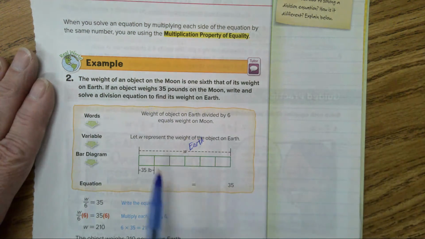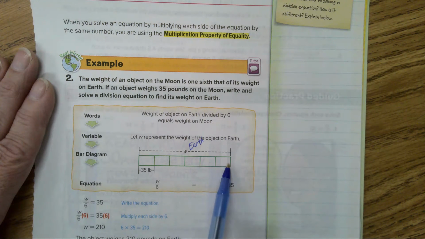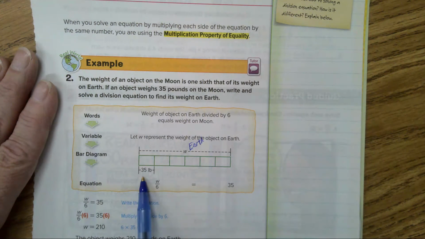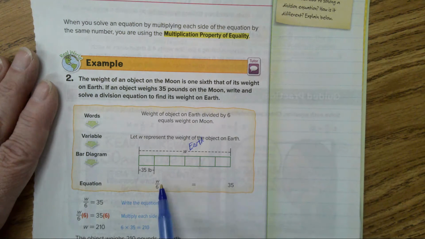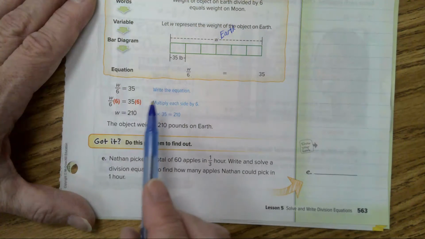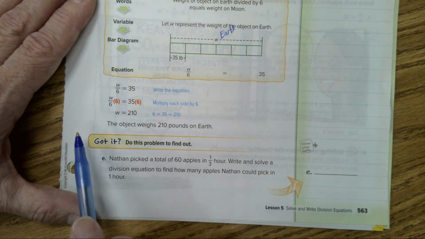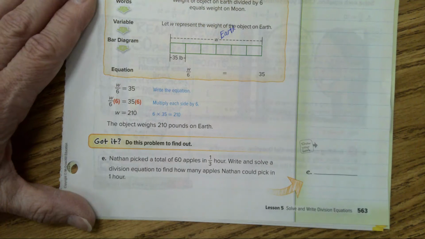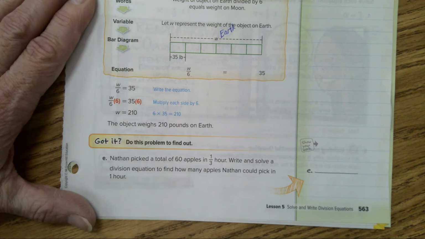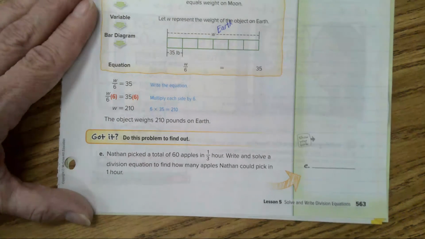And we cut it up into 6 pieces because on the moon you only weigh 1/6 of the amount. So if on the moon you weigh 35 pounds, how much do you weigh on Earth? W divided by 6 equals 35. So to solve, you multiply both sides by 6, and on Earth you would weigh 210 pounds. So if you weighed 35 pounds on the moon, you would weigh 210 pounds on Earth. Let's go to letter E.